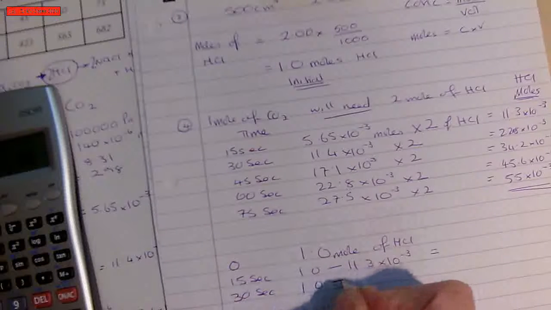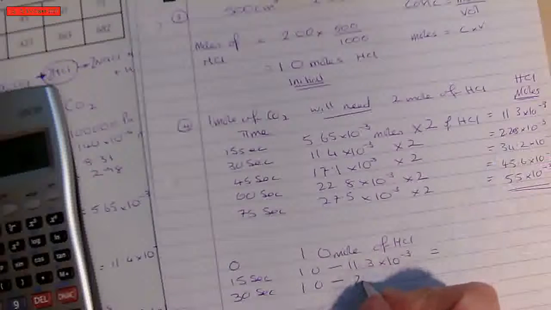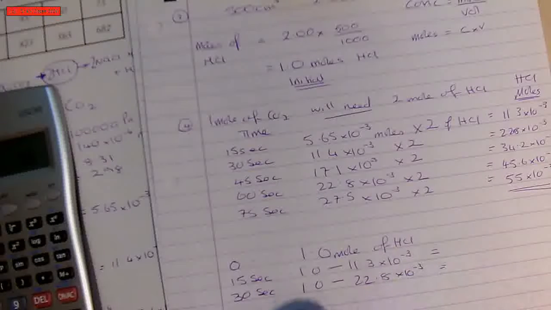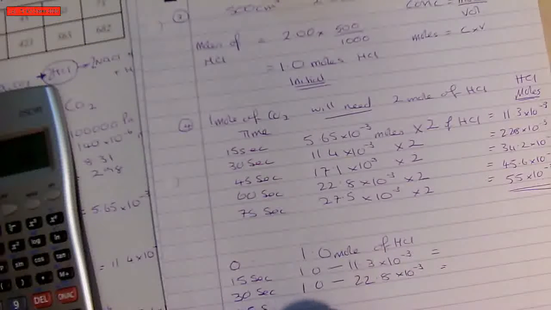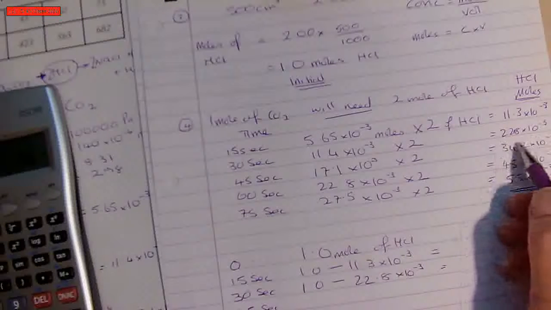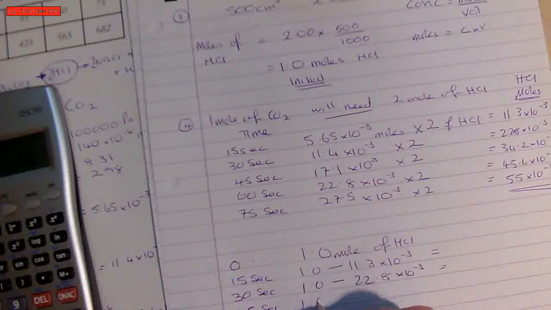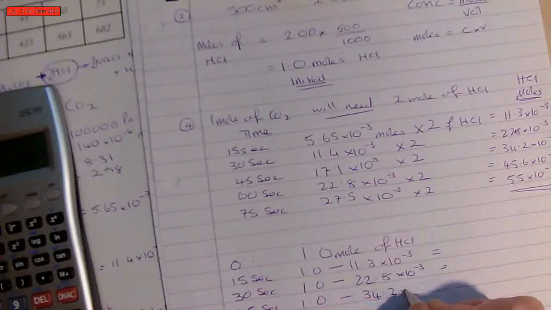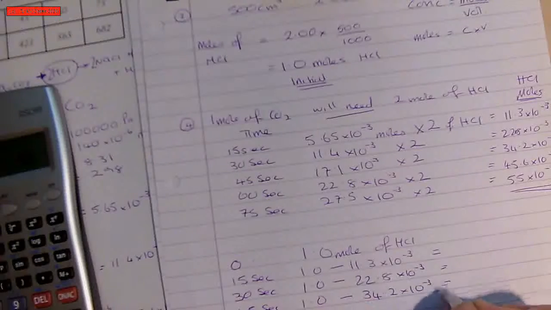At 30 seconds I had 1, take away 22.8 times 10 to the minus 3. After 45 seconds I've used this amount of hydrochloric acid, so how much have I got left? So it's the initial amount, take away the amount we used, times 10 to the minus 3.